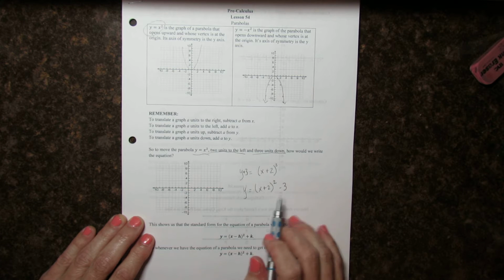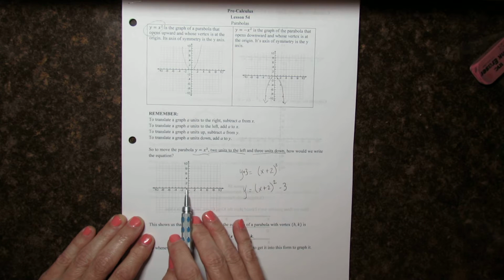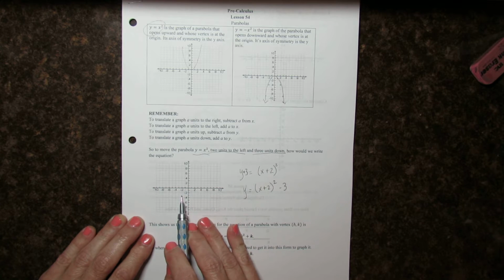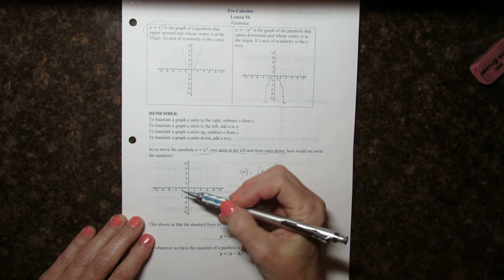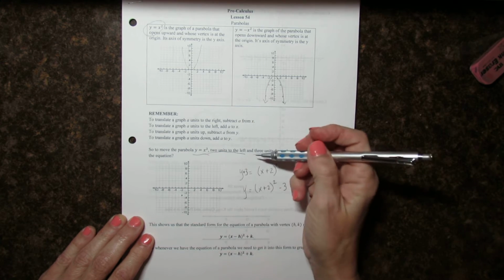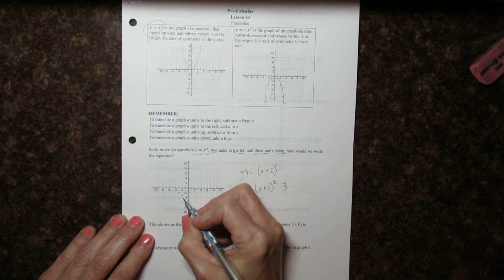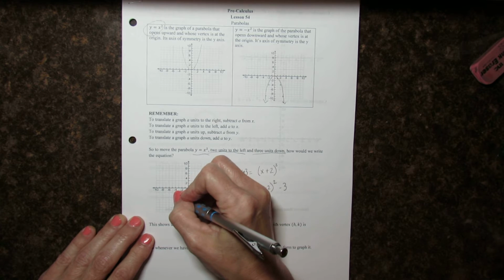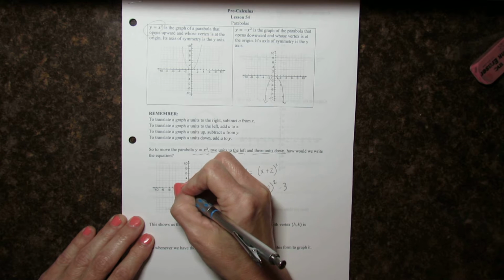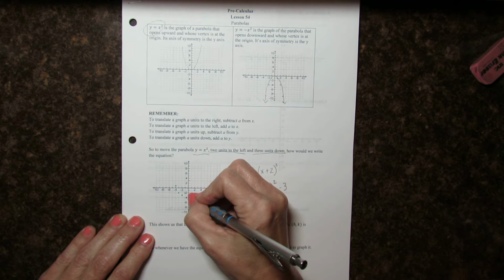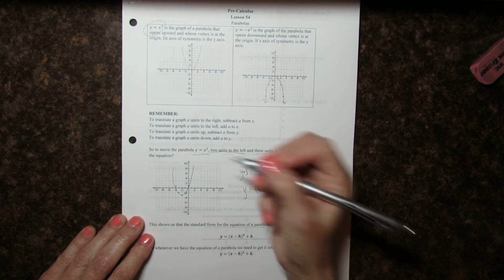Okay, so for this function, since it used to be right here at the origin, and I moved it 2 units to the left and 3 units down, now its vertex is here at (-2, -3). So it looks just like the other parabolas. If I'm 1 away from there, I'm going to go up 1. If I'm 2 away, I'm going to go up 4. So it looks just like the other parabola, except I moved it.